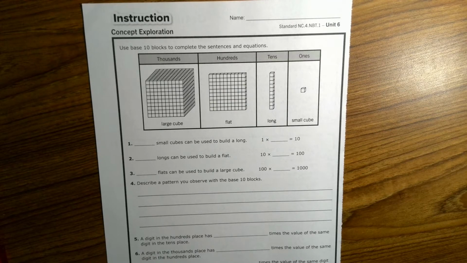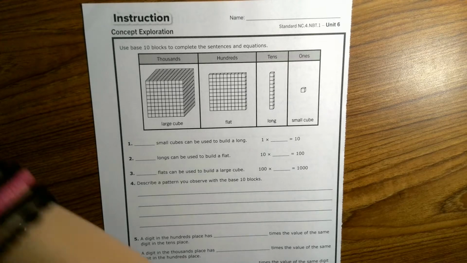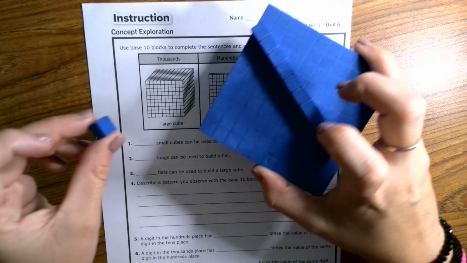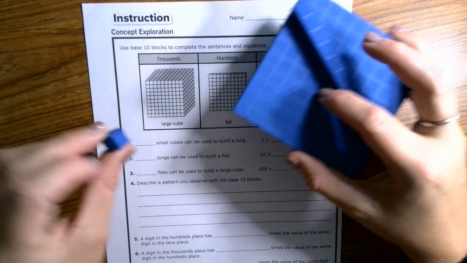This is Unit 6, looking at the relationship in place values. If you could turn to page 52 with me so you can do this activity. The first part says use base 10 blocks to complete the sentences and equations. Base 10 blocks are something that you have been using for years, mainly in the lower grades. These are base 10 blocks, okay?